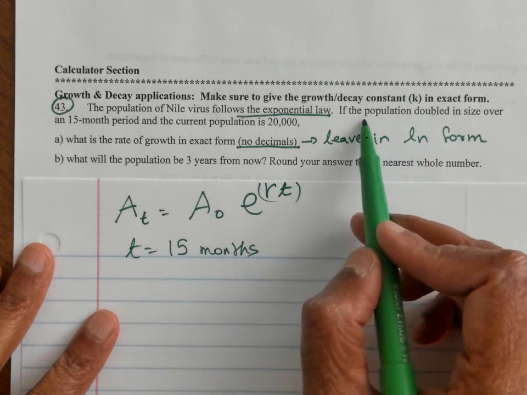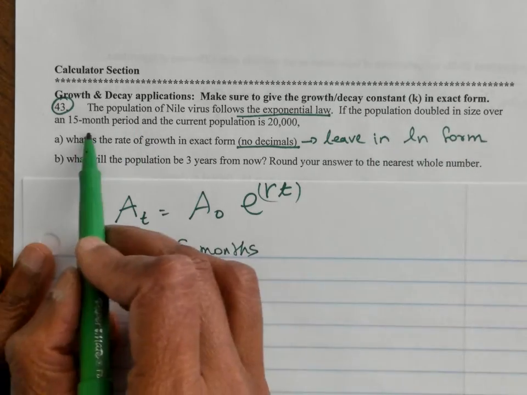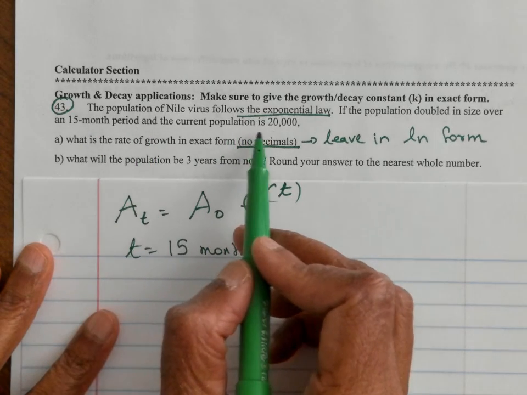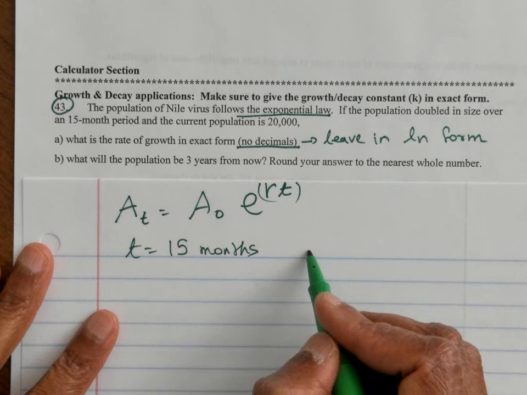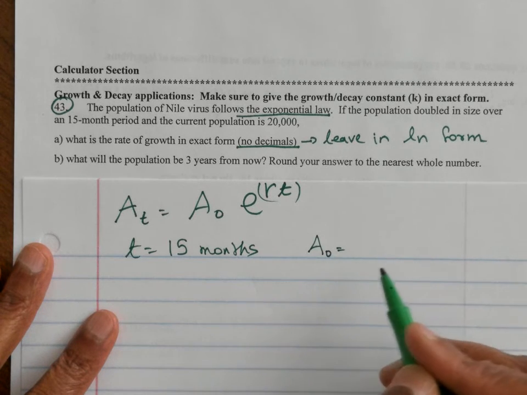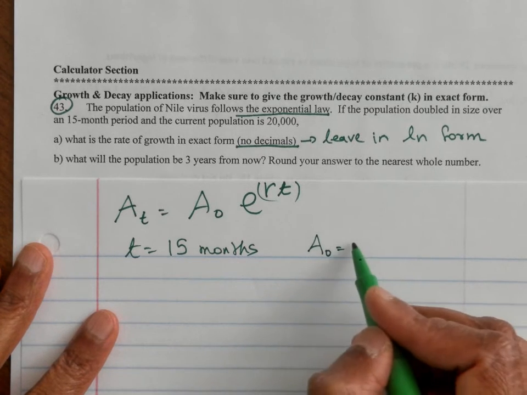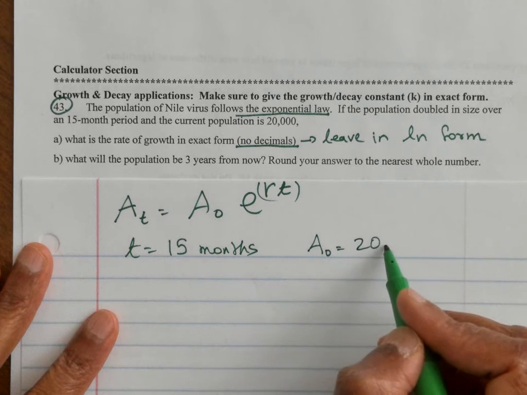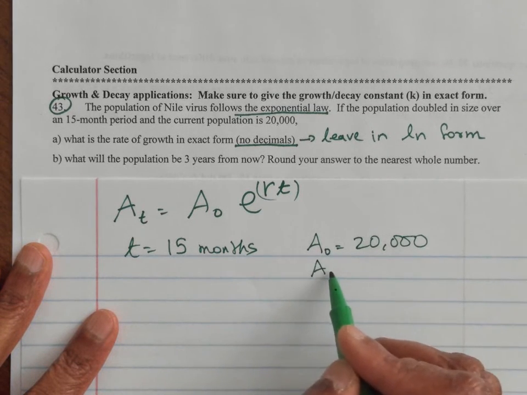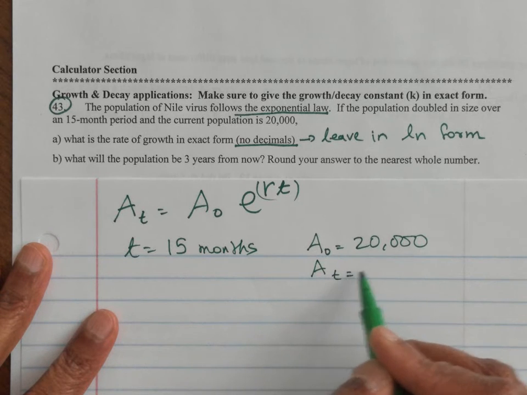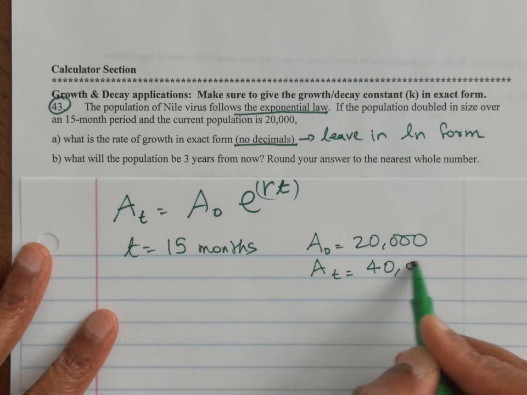If the population doubles in size over a 15-month period and the current population is 20,000, that means my initial population is 20,000 and my population after 15 months is 40,000.